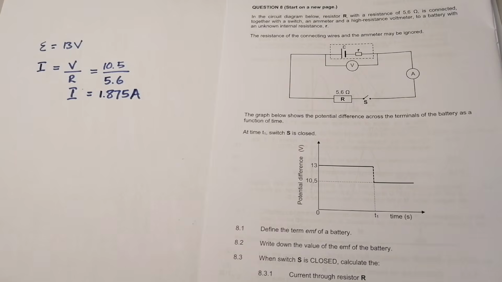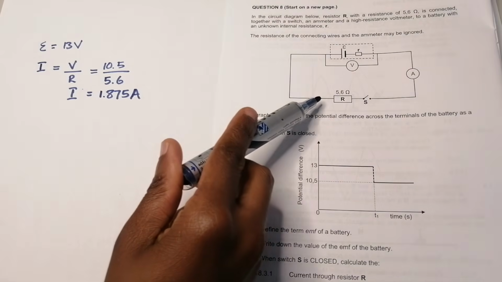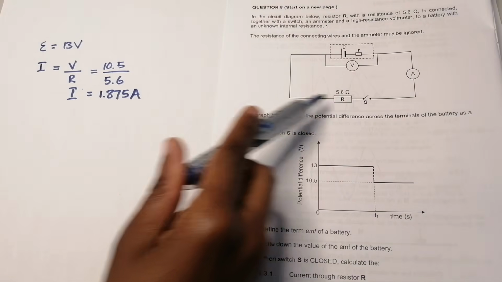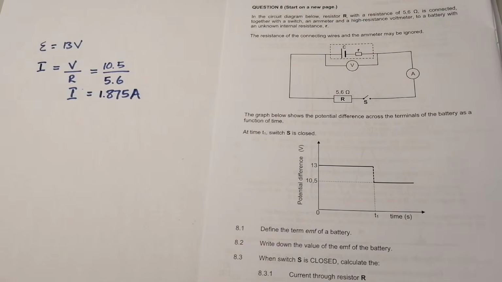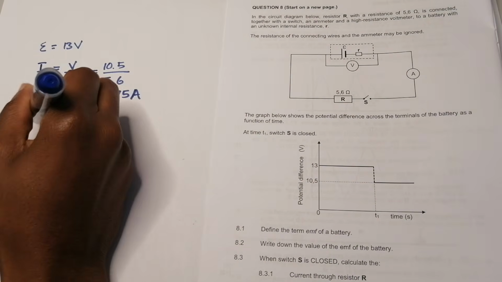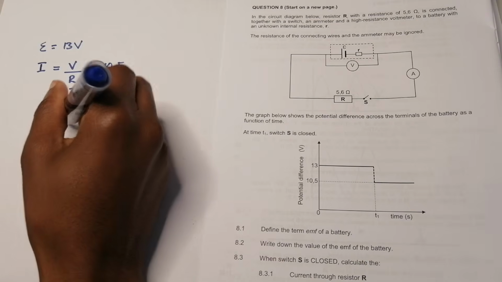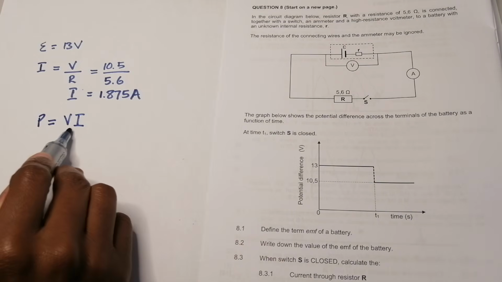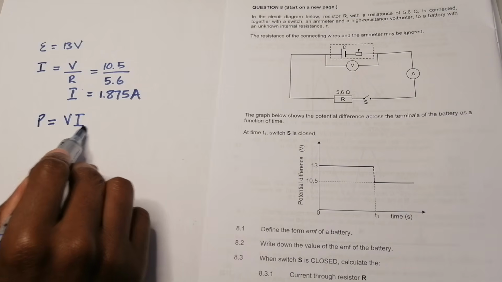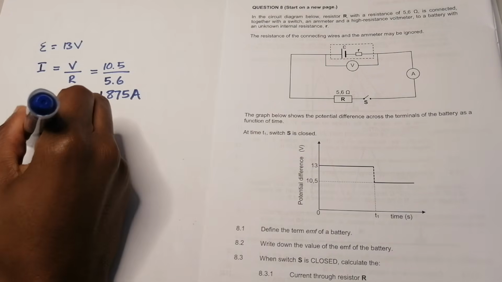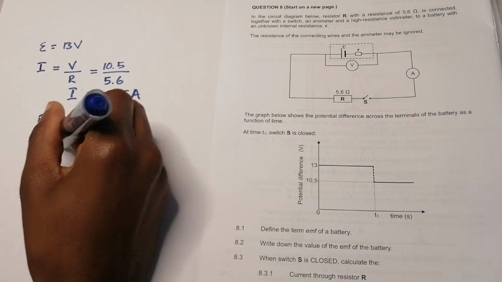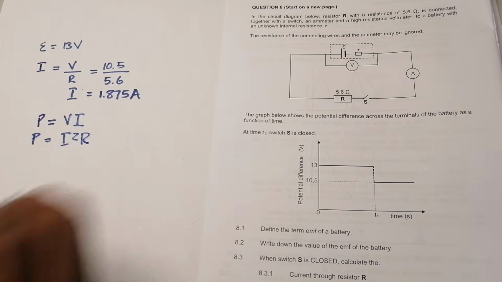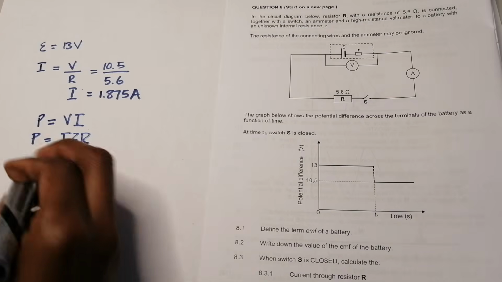All right, and then the next question, they say the power dissipated in resistor R. Now what do I know about resistor R? I know the current through it, I know the voltage. So you can use any of the 3 equations as I showed you the other time. So that's P is equal to V times I. I know the voltage across resistor R, I know the current through it. Or you could have used P is equal to I squared R. You should get the same answer for all of them.